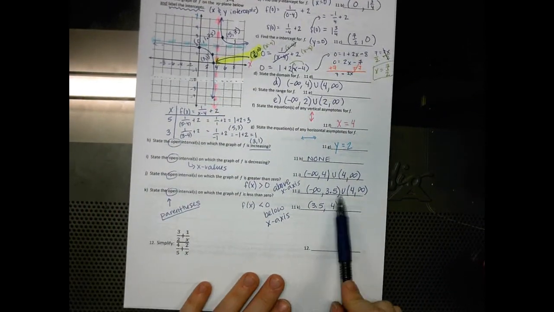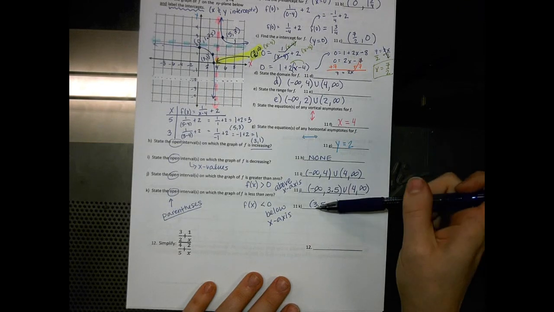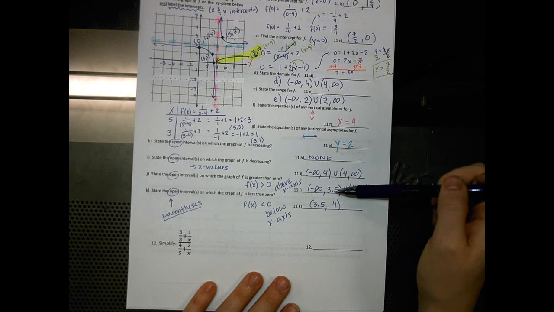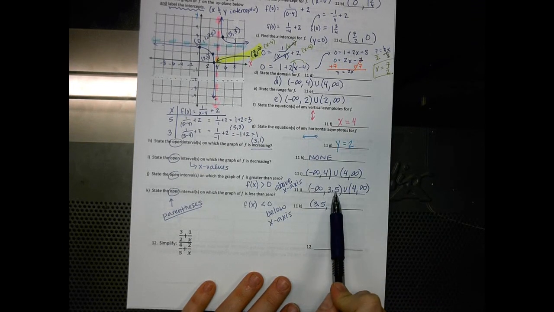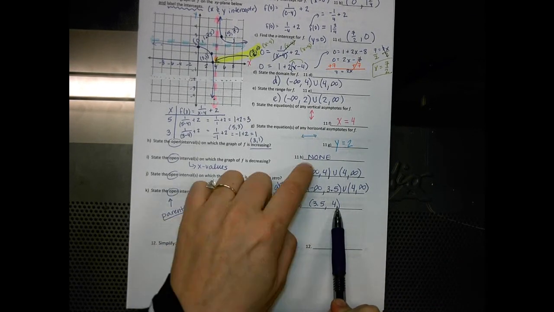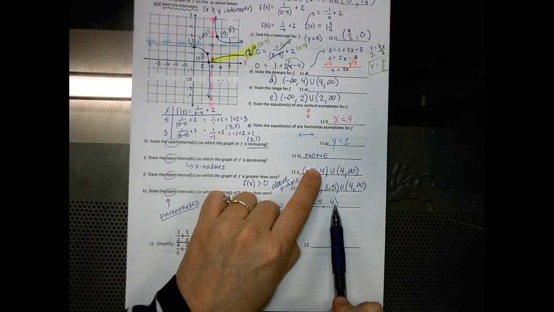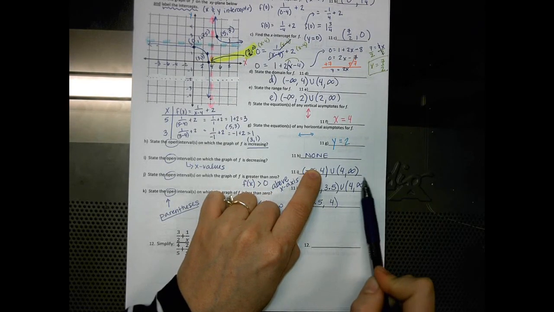These two, J and K, you'll notice that if you combined them together, you would get your domain. So from negative infinity to 3.5, from 3.5 to 4, that's all this first part of my domain. And then the second part of my domain matches. Questions about number 11?